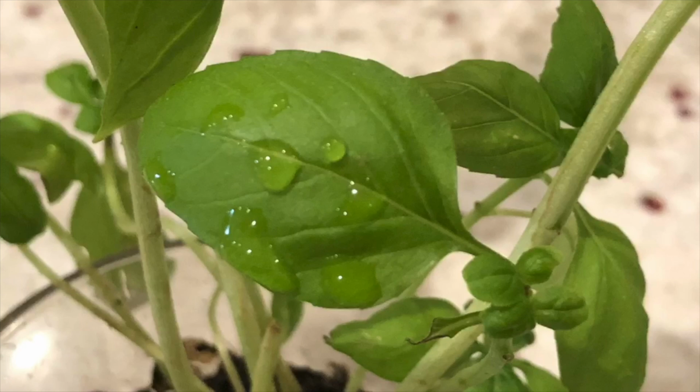These living organisms can be used for food. The basil leaves are examples of food. People can use basil leaves in pasta, pizza, and other various foods.